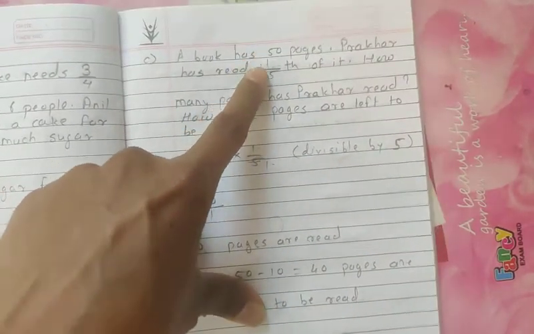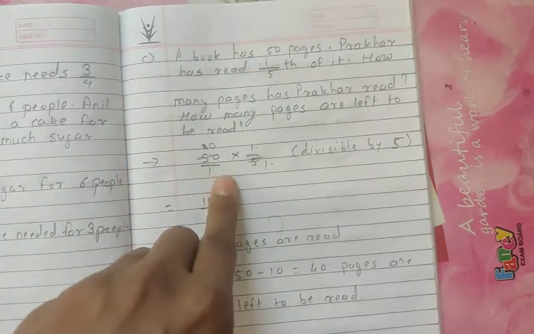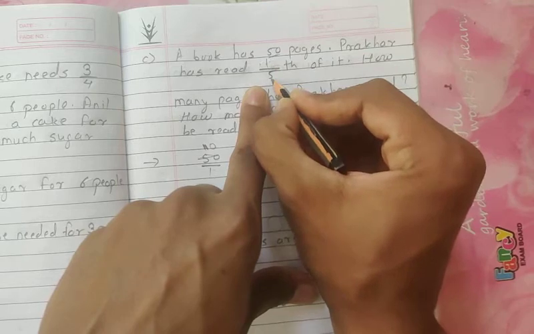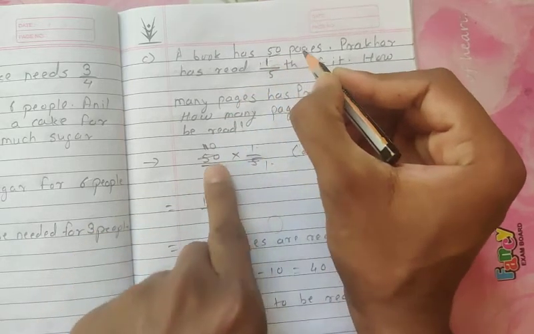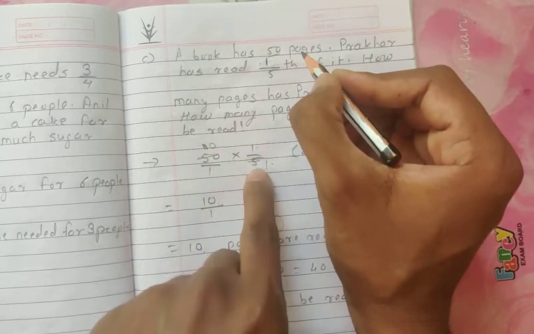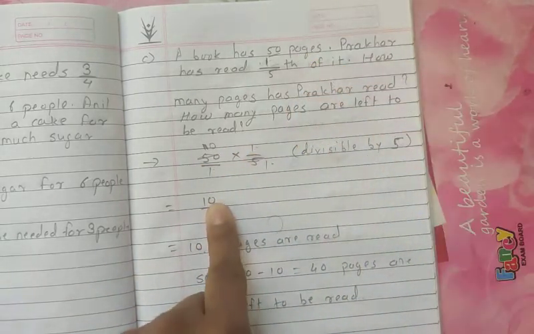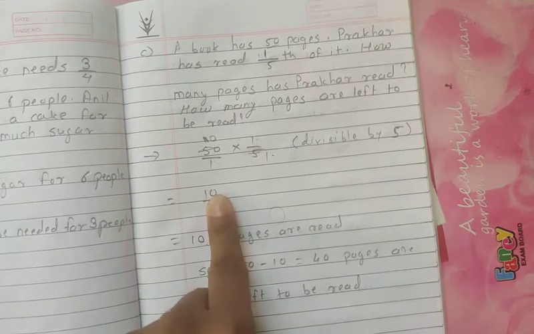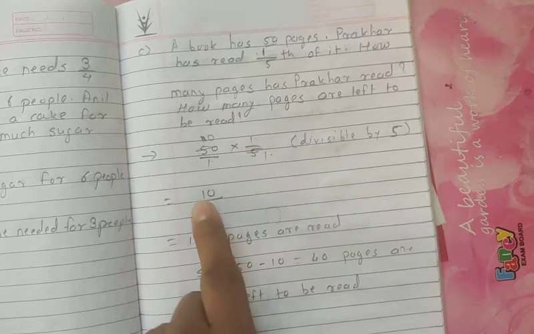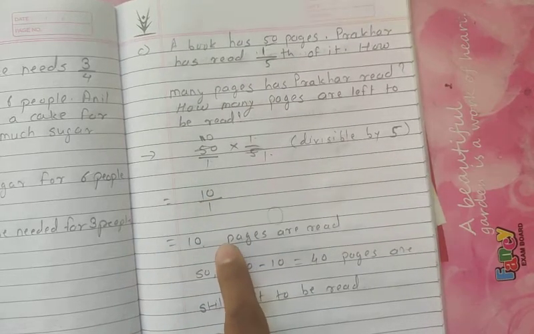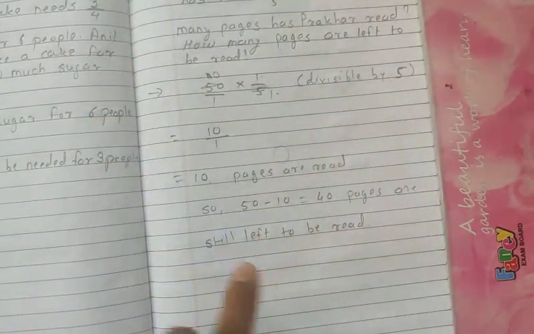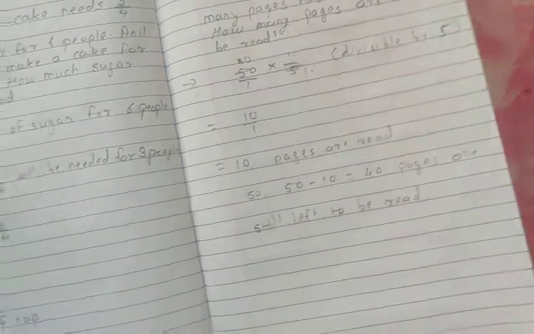We have found 1/5 of 50. What is 1/5 of 50? Means 50 चे 5 इक्वल पार्ट्स केले तर त्यातला एक पार्ट किती असेल? 10 पेजेसचा असणार आहे. राईट? म्हणजे 50 पेजेसचं बुक तुम्ही 5 पार्ट्स मध्ये डिवाइड केलं तर एक पार्ट मध्ये किती पेजेस येतील? 10 पेजेस. सो he has read 10 pages. So out of 50 he has read 10 pages. So 40 pages are left which still has to be read. Okay, left to be read.